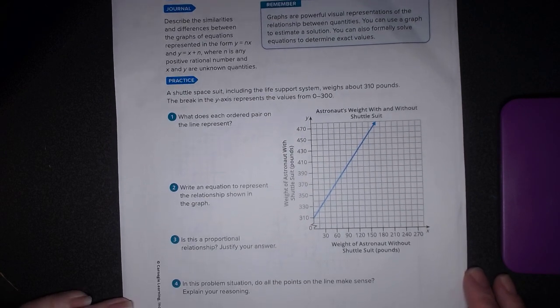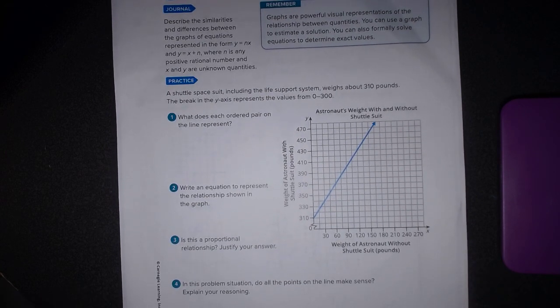Okay, so our practice question says a shuttle space suit. It's hard to say. Say that 3 times fast. Go ahead and try it. Including the life support system, weighs about 310 pounds. Oh my. The break in the y-axis represents the values from 0 to 300.